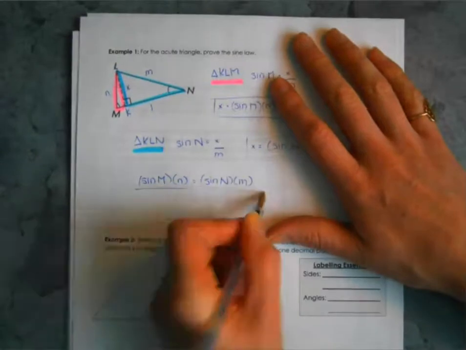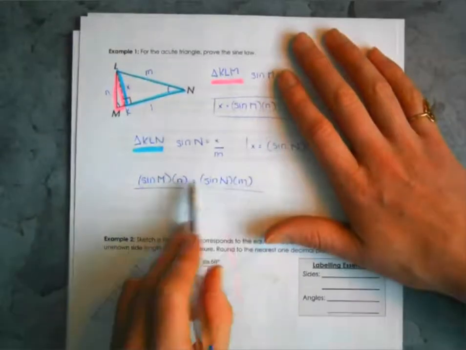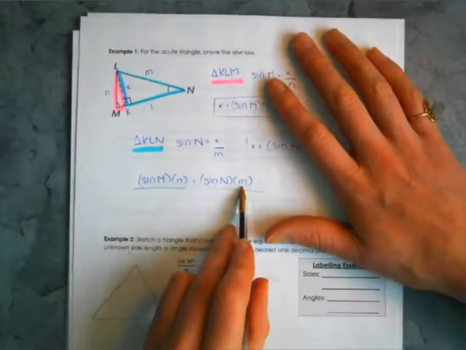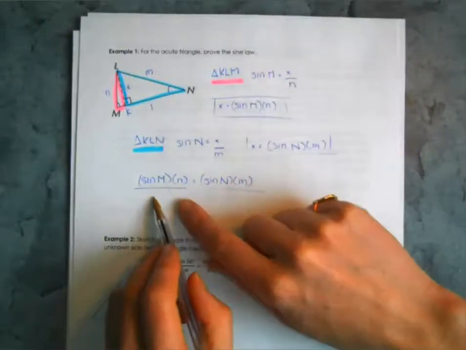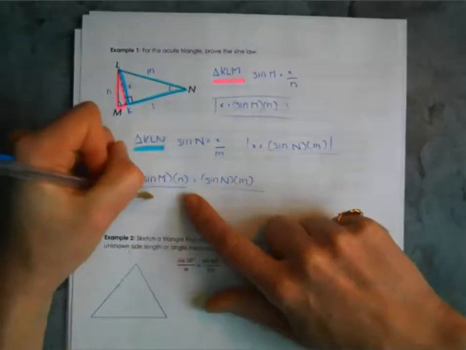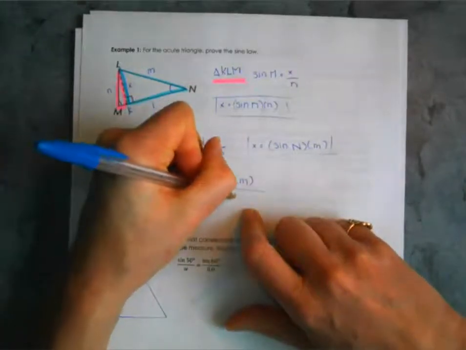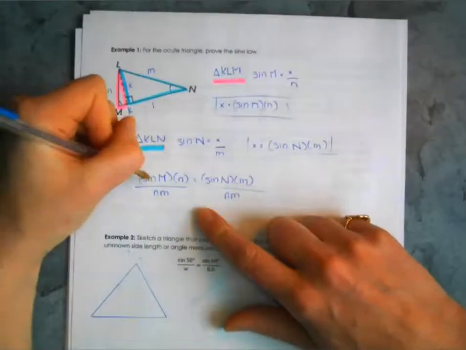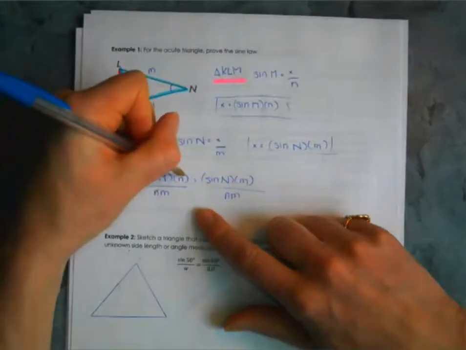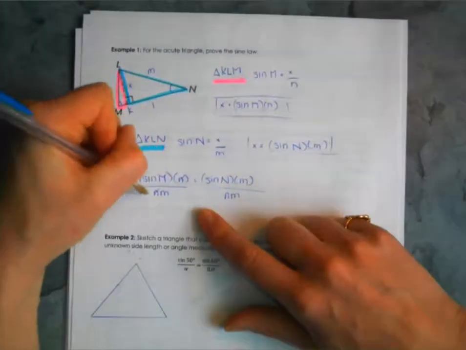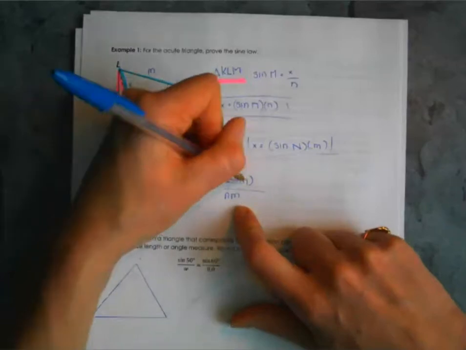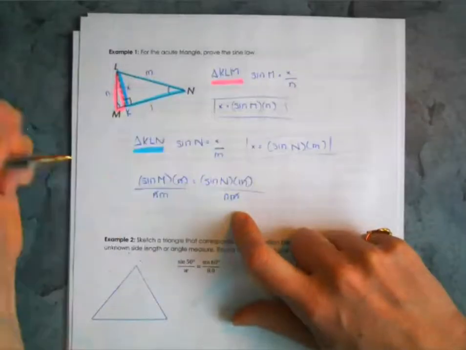So basically, if you want to eliminate these multipliers on the top, remember that means you have to divide both of them out of each side. So we have to divide this side by nm and this side by nm, right? So in this case, n divides out so that we're left with m on its own. And in this case, m divides out, so we're left with n on its own.